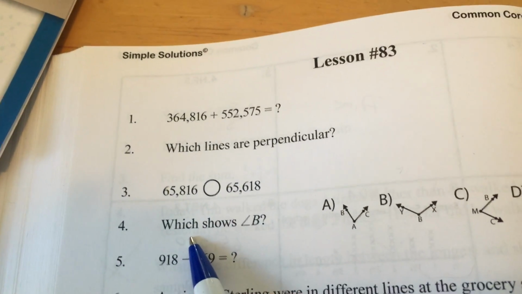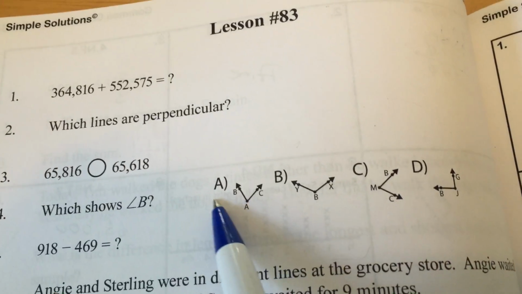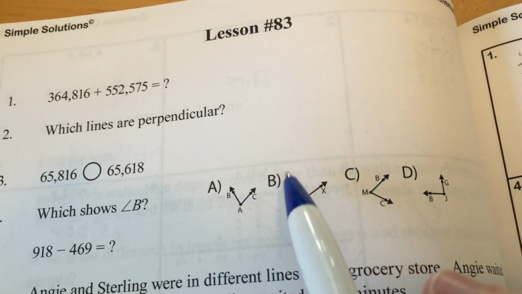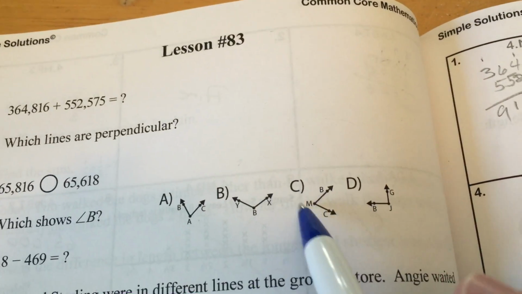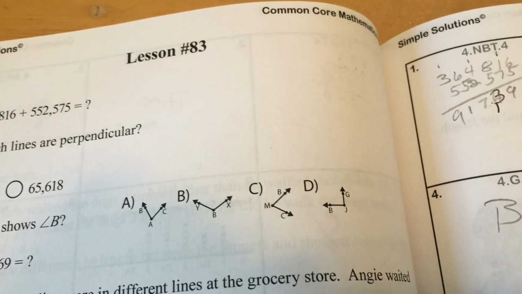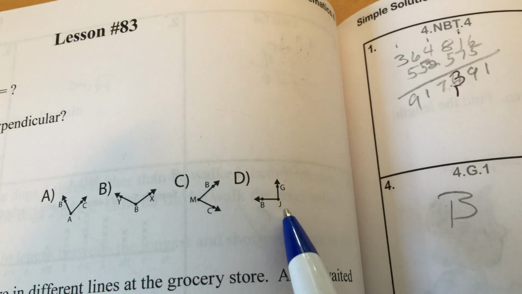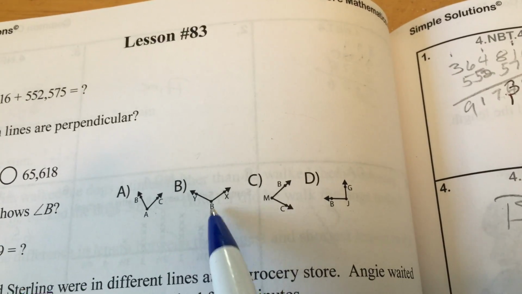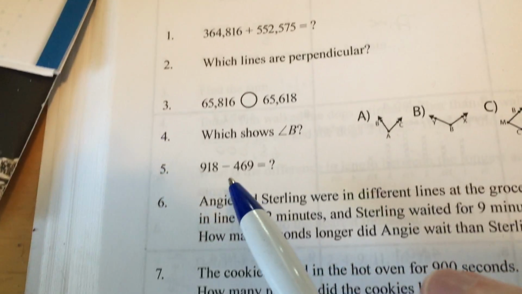Number 4, which shows angle B? A shows angle A. B shows angle B. C shows angle M. And D shows angle J. It's whatever is in the middle. So the answer is B, because B right here is angle B. So I put a B in number 4.